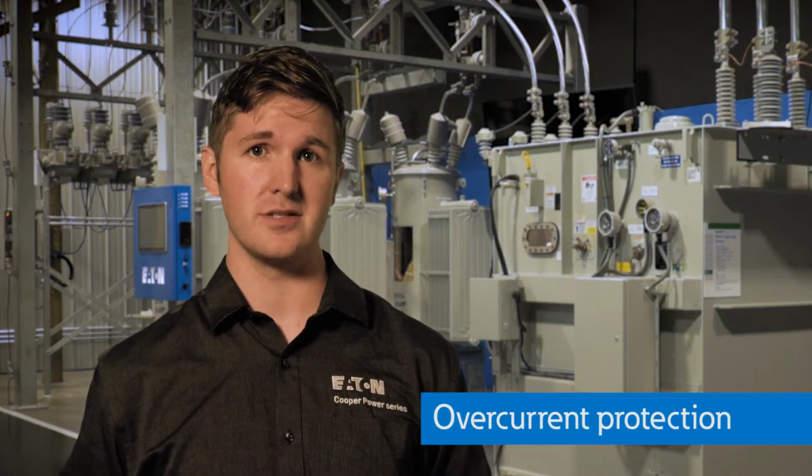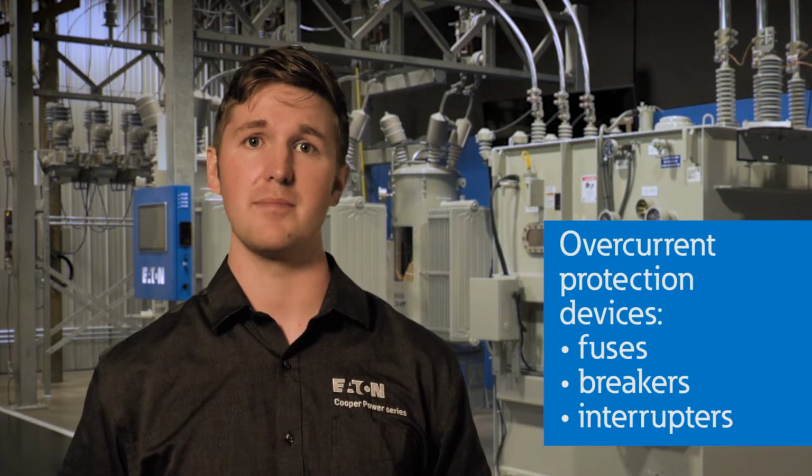Overcurrent protection devices include fuses, breakers, and interrupters, with fuses being the most common type for transformers. If fault current or heavy overload current flows on the system, the metal conductor inside the fuse is designed to melt and open before the equipment is damaged.